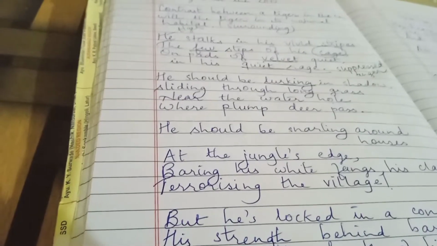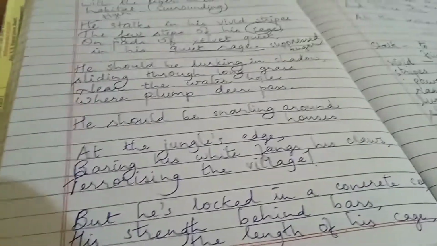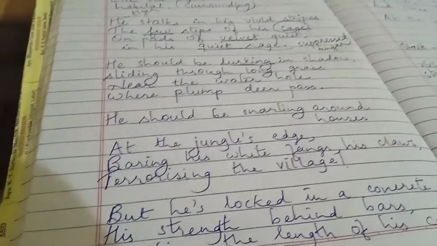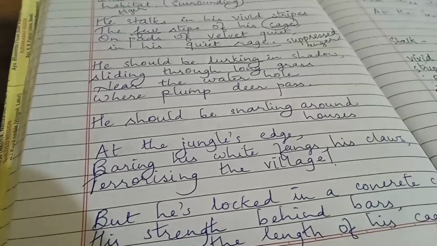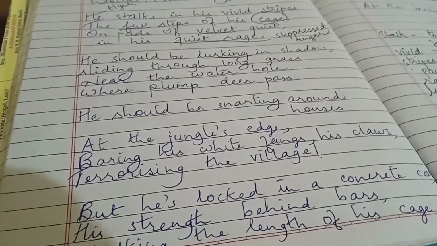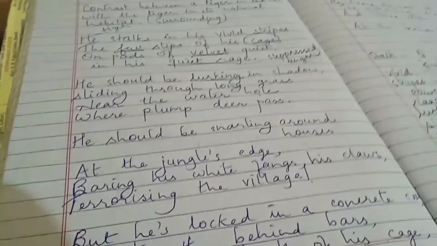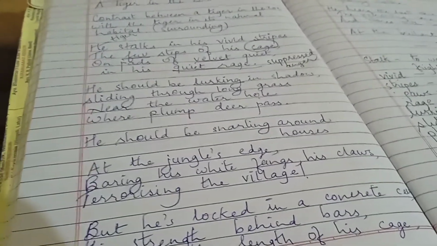Let us go to the third stanza. He should be snarling around houses at the jungle's edge, baring his white fangs, his claws, terrorizing the village.